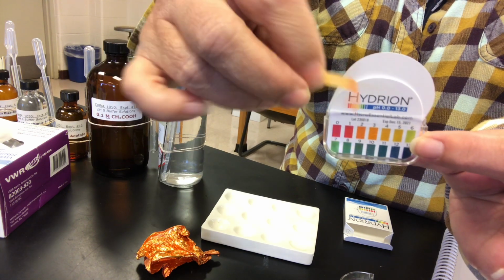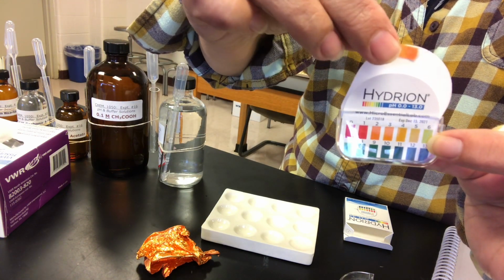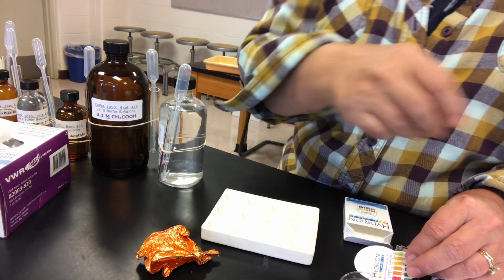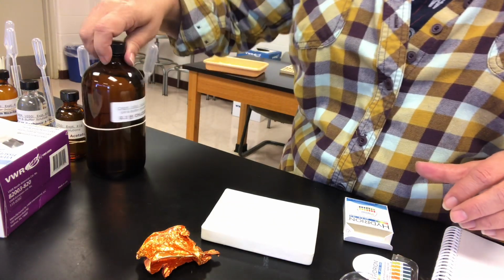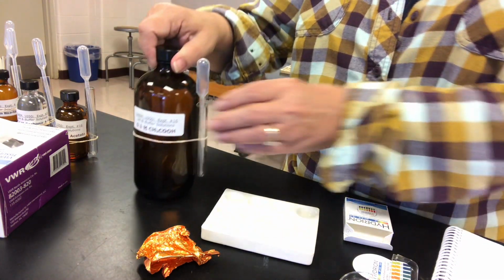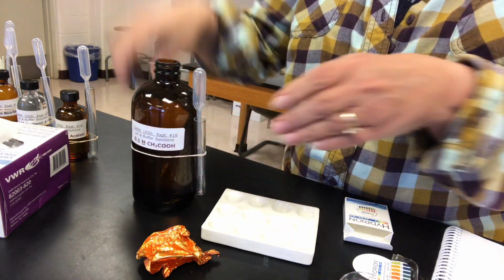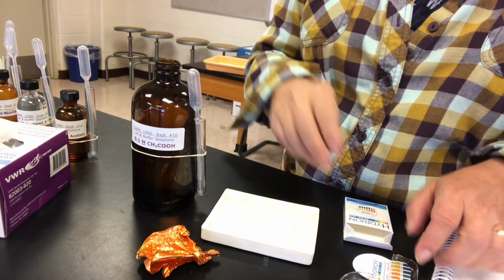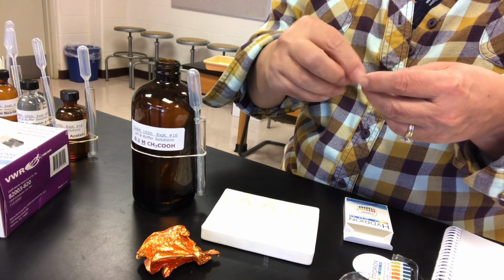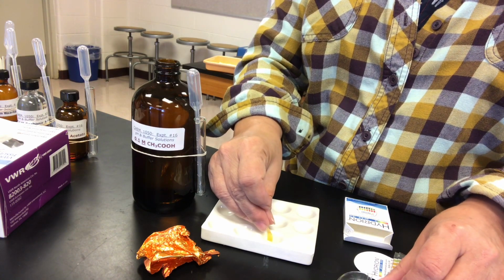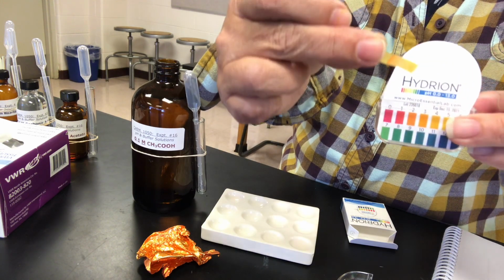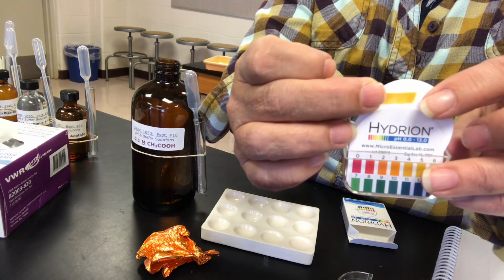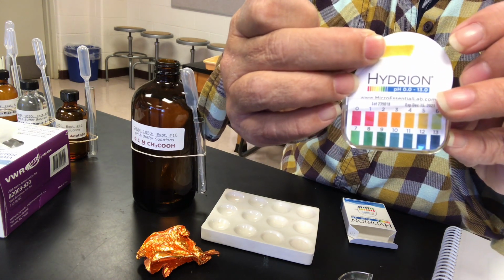and tell me what pH you think that is. Next in line is acetic acid. So that was hydrochloric acid, this is acetic acid. Using the paper, we'll dip it into the solution, and you can check its pH by looking at this color and comparing it to what you see on the chart.